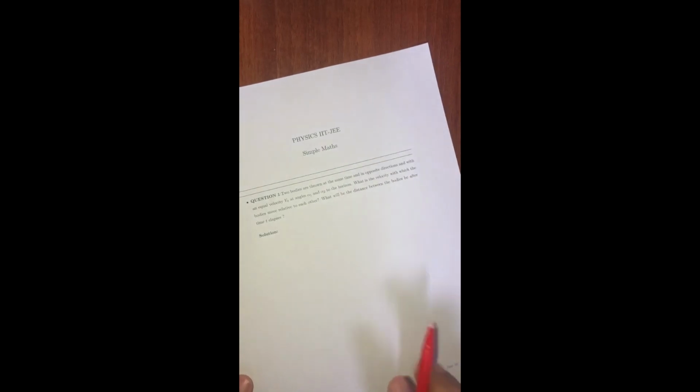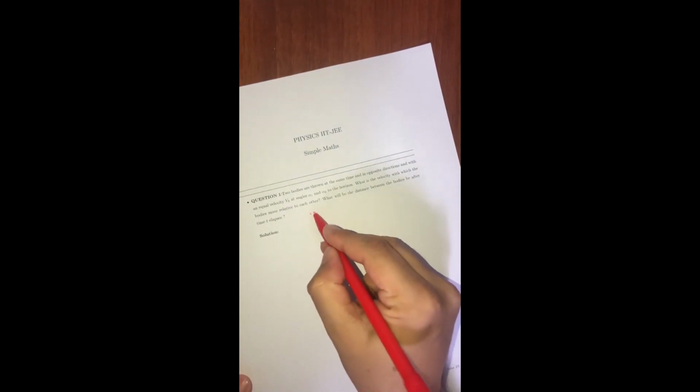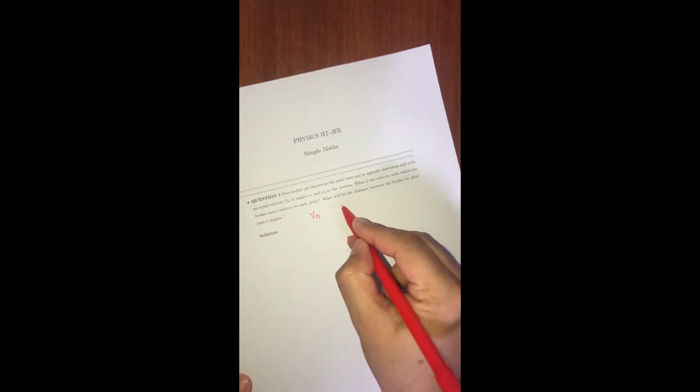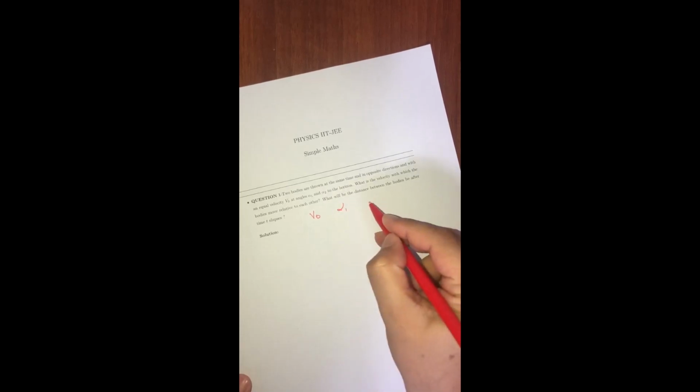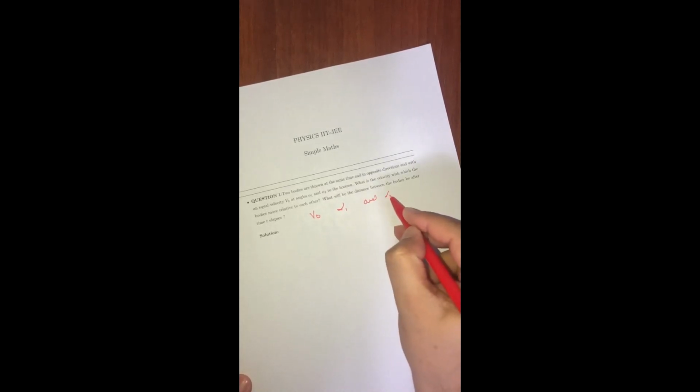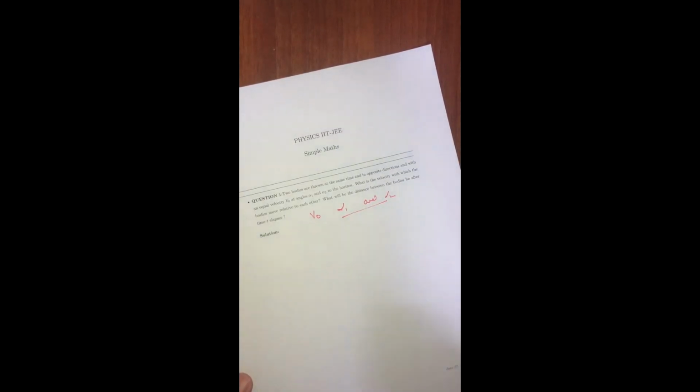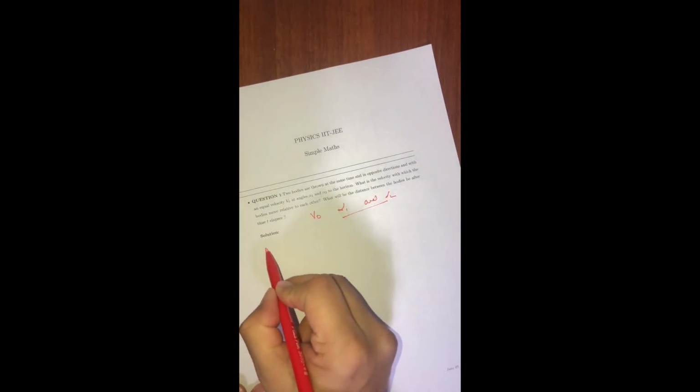In this case, it is given that the initial velocity is v0. We have two projection angles, alpha 1 and alpha 2, and both are to the horizontal. So let us find the horizontal and vertical components of both bodies.